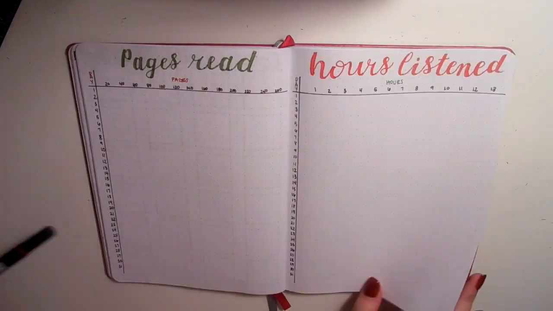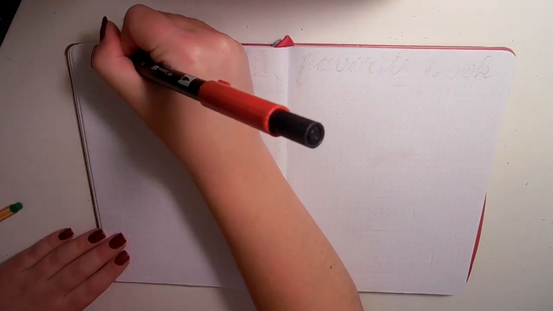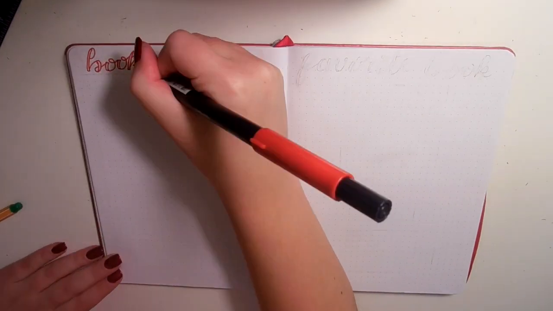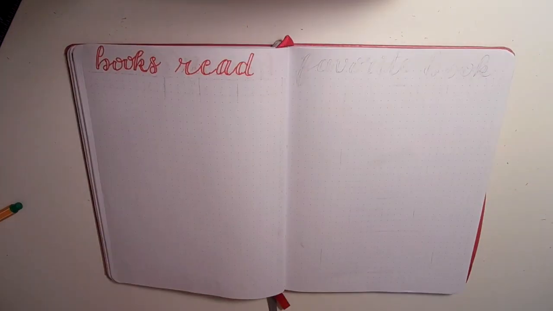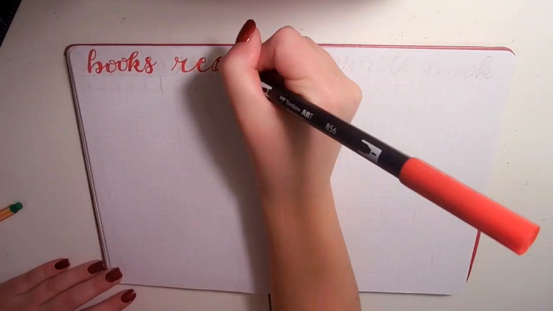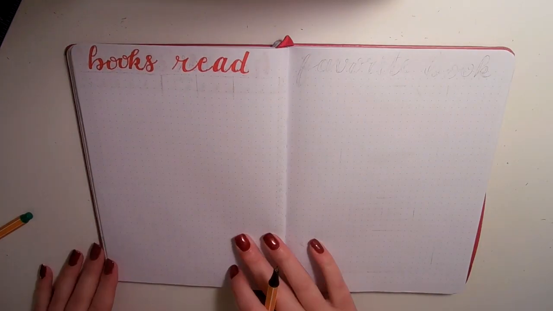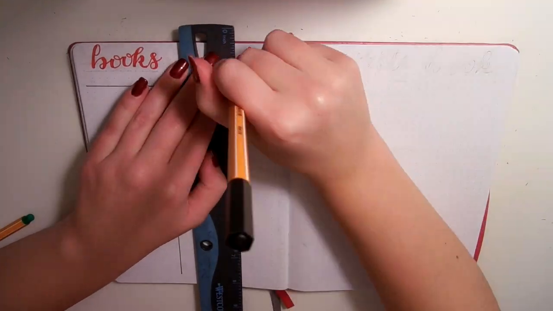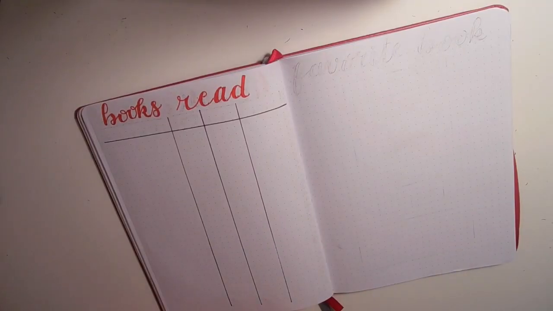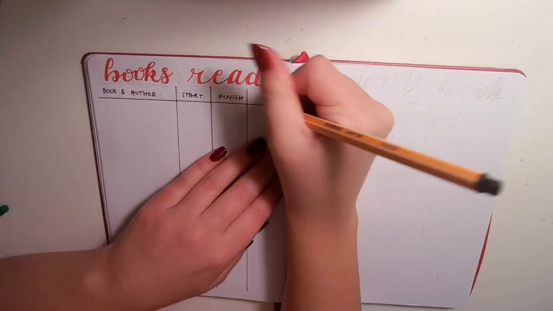These next two pages are going to be my books read and my favorite book spreads. On the left side, I'm going to keep a list of any books that I read during the month. I'll have when I started them, when I finished them, and the star rating. On the other side, I will have my favorite book of the month. I will print out a picture of the book cover, my star rating, and a quote from the book.